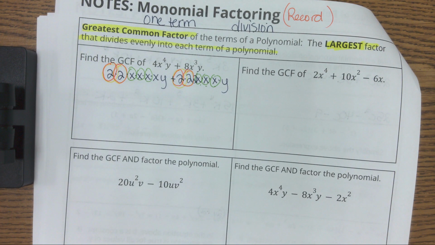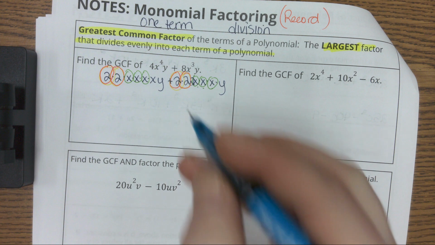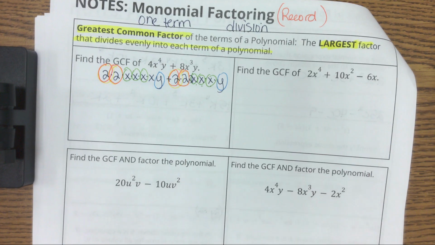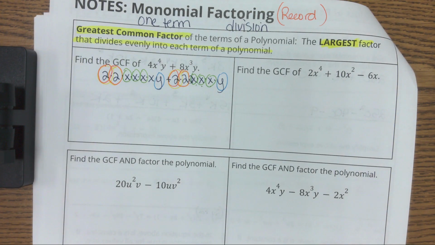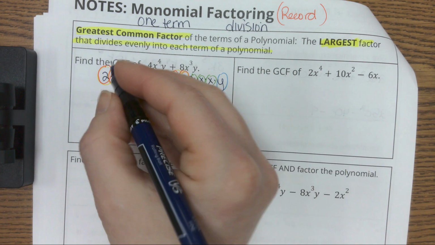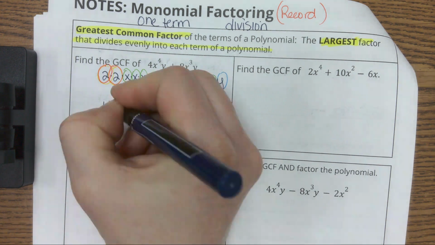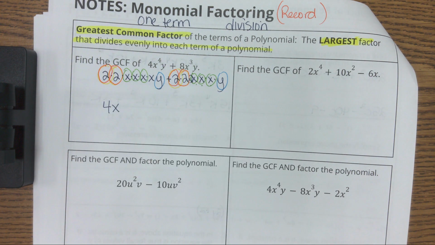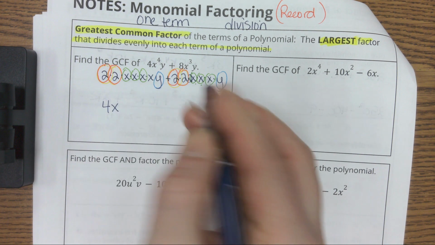How many factors of y? 1. Okay. What we just circled there is the greatest common factor. Okay, so we put it all together. The greatest common factor is 2 times 2, or 4x to the, we've circled 3 of them, y.